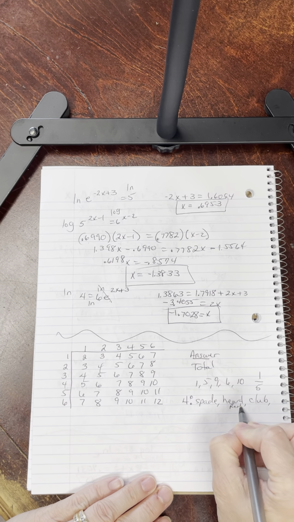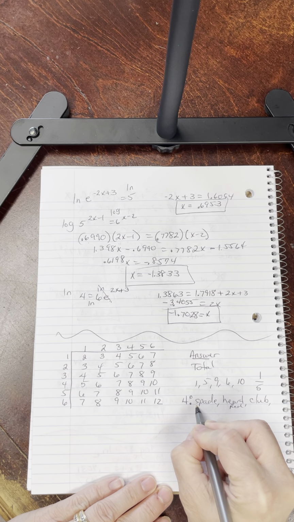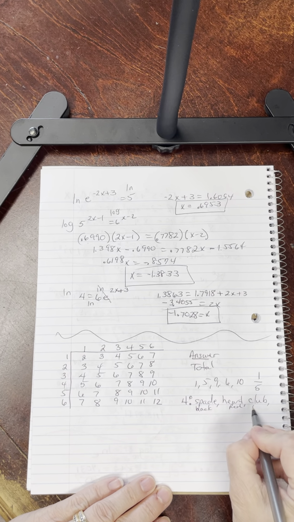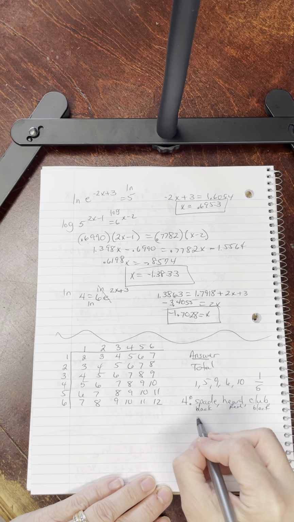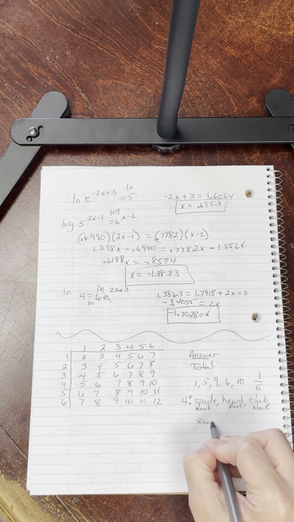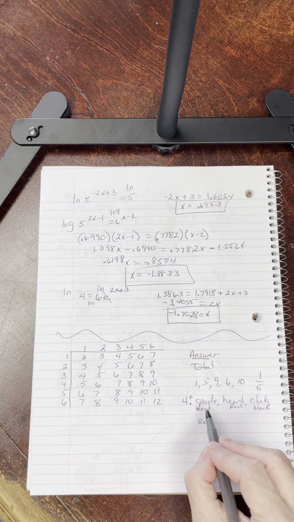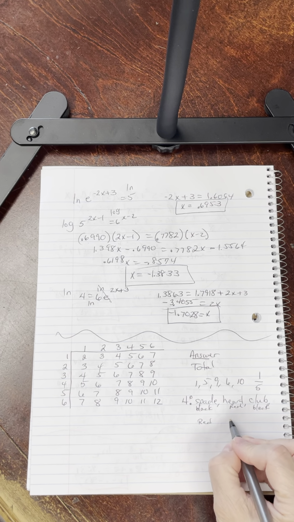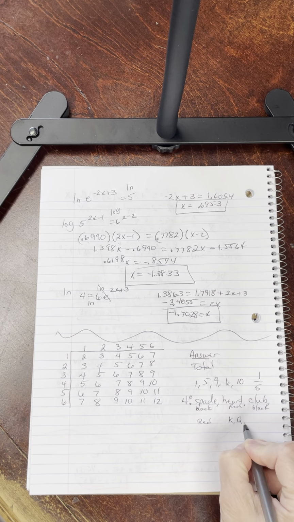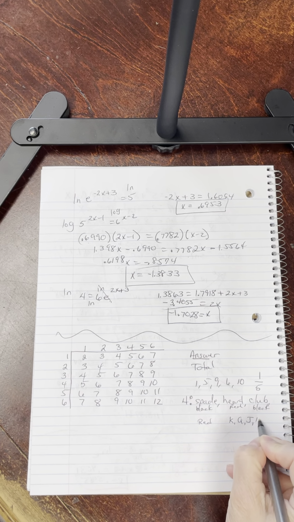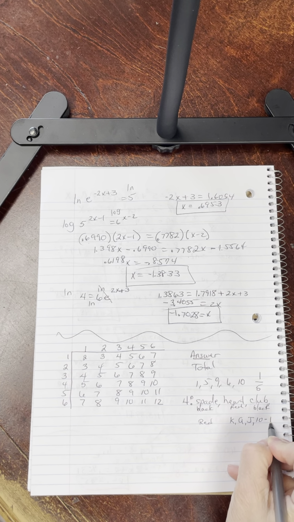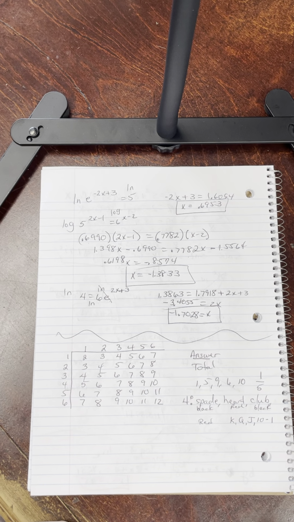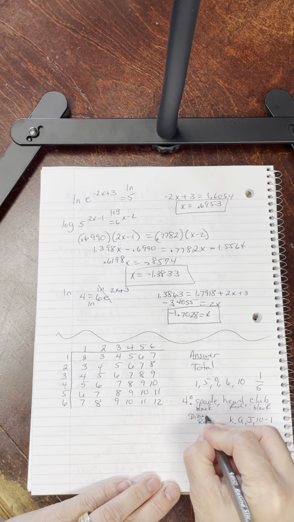Heart is red, spade and club are black, and the other one is red. Spade, heart, club, diamond. Haha. And it's also red.